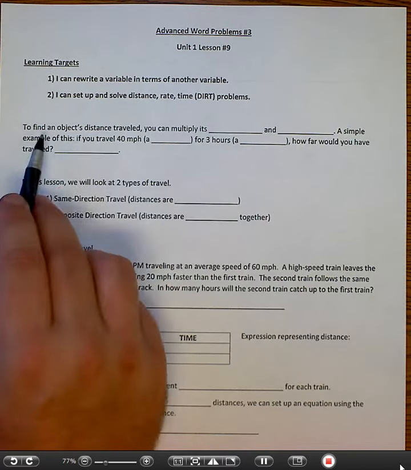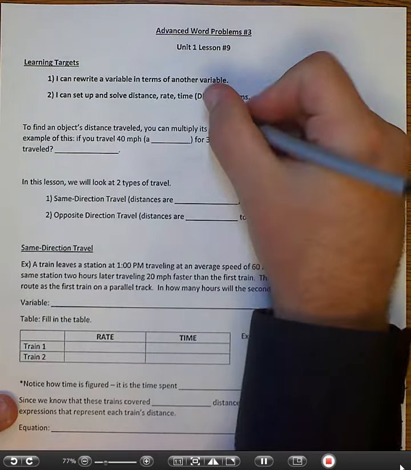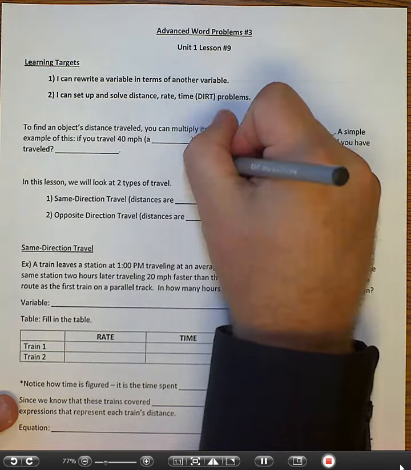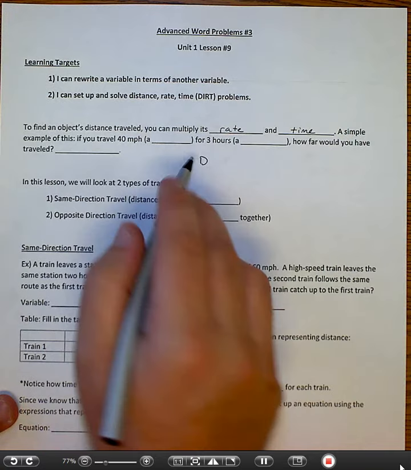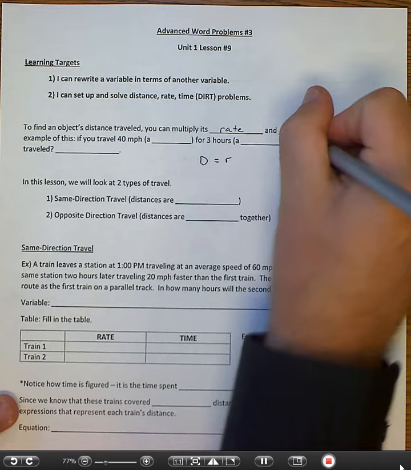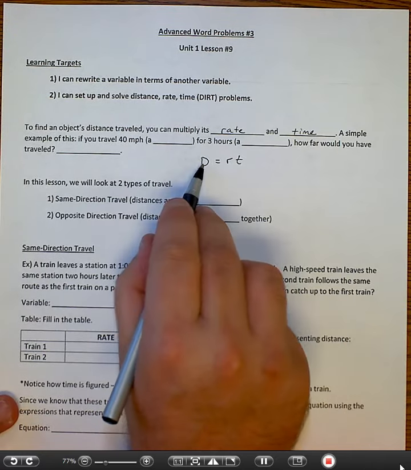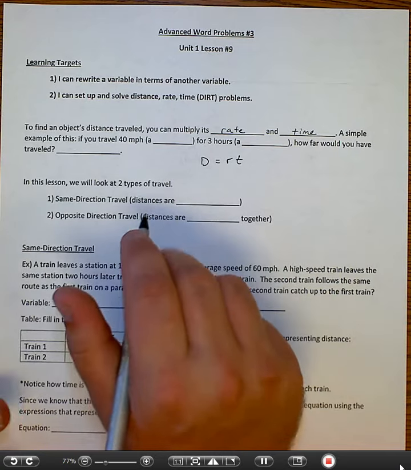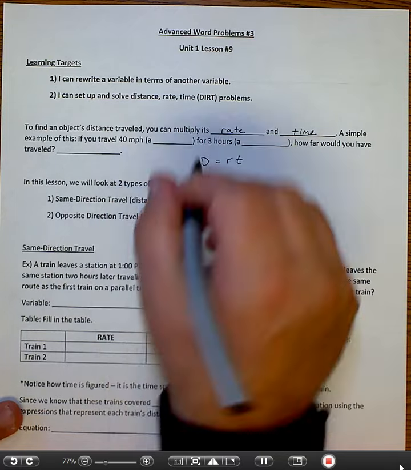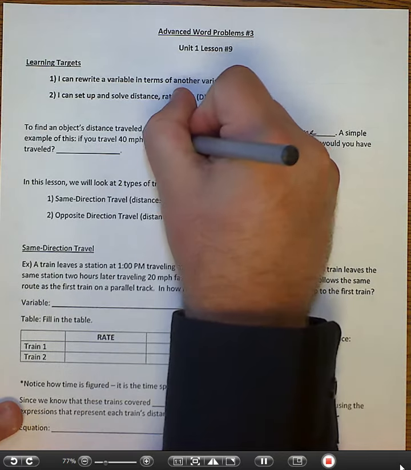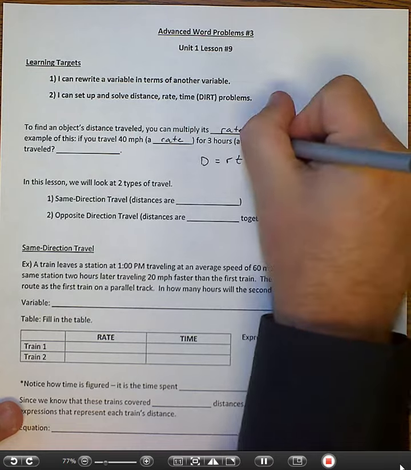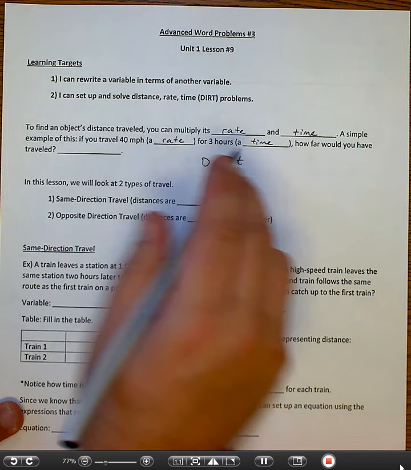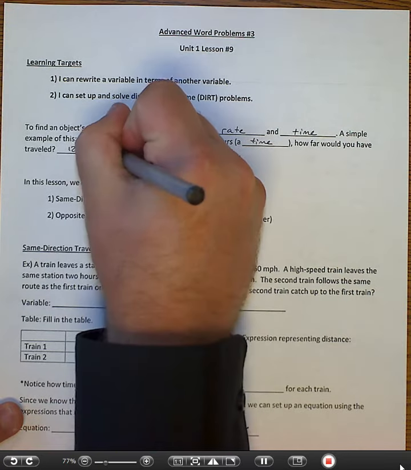To find an object's distance traveled, you can multiply its rate and time. Okay, so the distance is d equals rate times time. And this is where dirt comes from. D, another word for equals is, so D-I-R-T, dirt problems. That's what you'll hear me say. Okay, a simple example of this. If you travel 40 miles per hour, which is a rate, for 3 hours, that is the time, how far would you have traveled? 40 miles per hour times 3 hours, it'd be 120 miles, which is the distance.